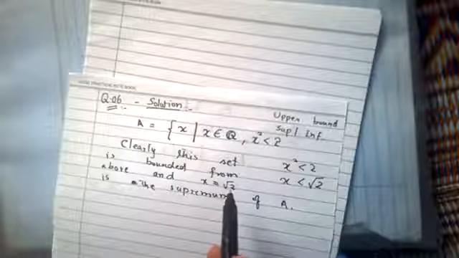And note that what is the supremum of this set? The supremum of this set is square root 2, and this is an irrational number.